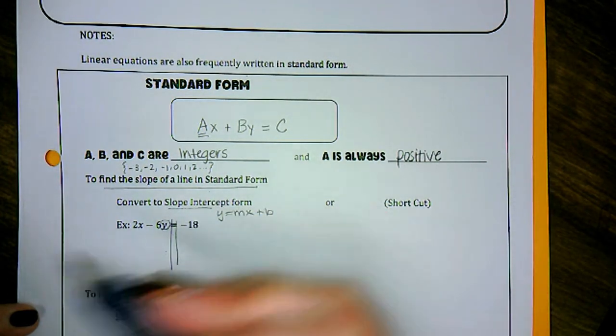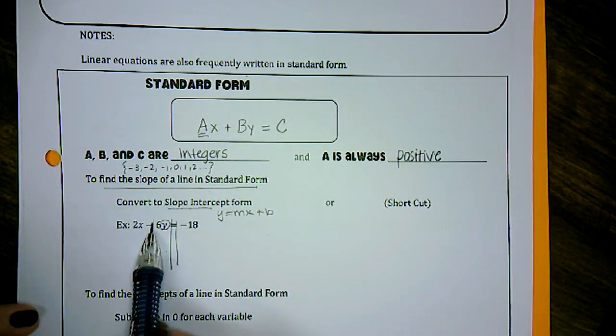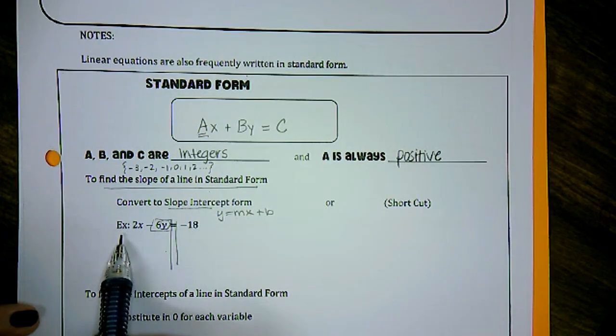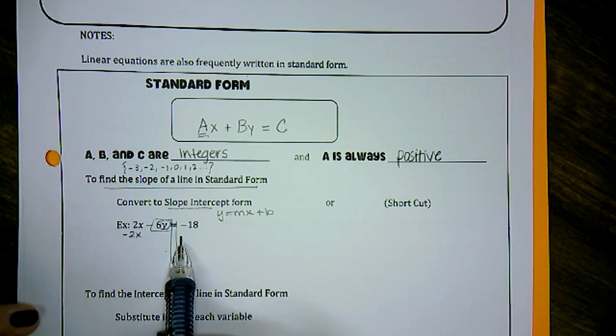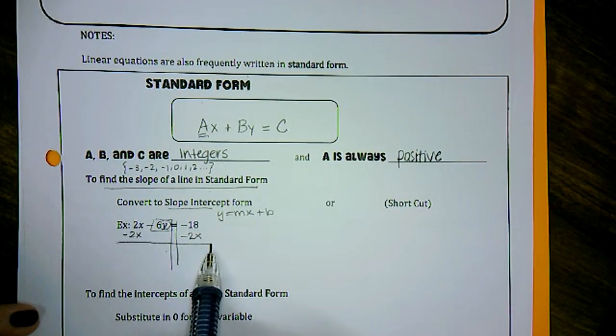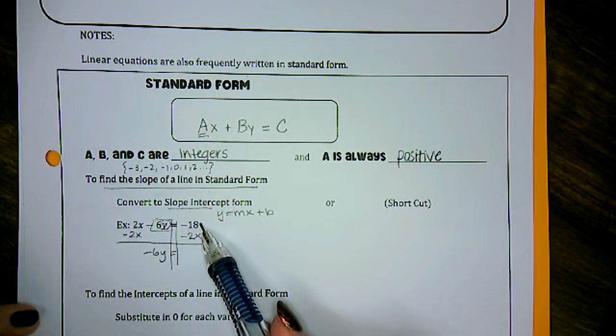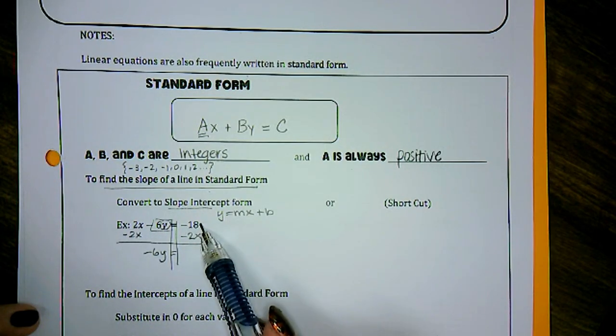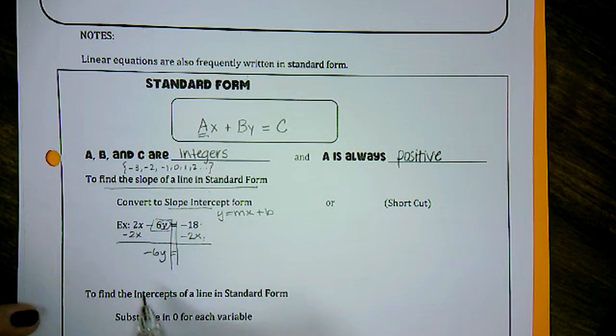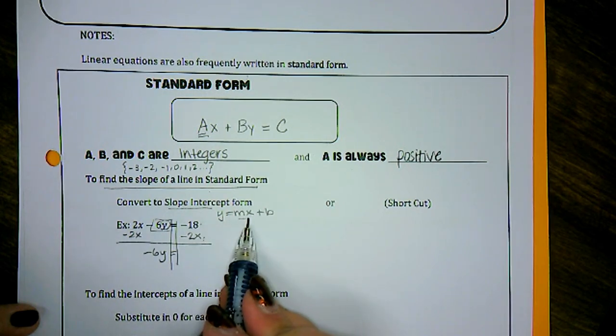So I have my equation. First, I want to get this 6y by itself, so I can subtract 2x over. I bring down my -6y. Since these are not like terms, no x, this has an x, I can't combine them, but I want to put them in this form.